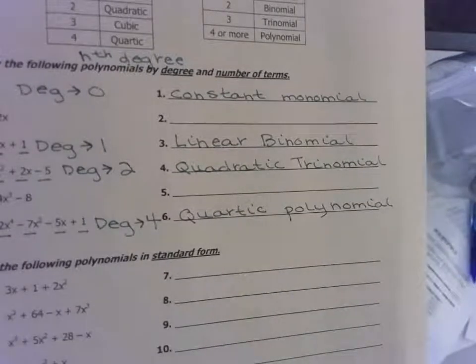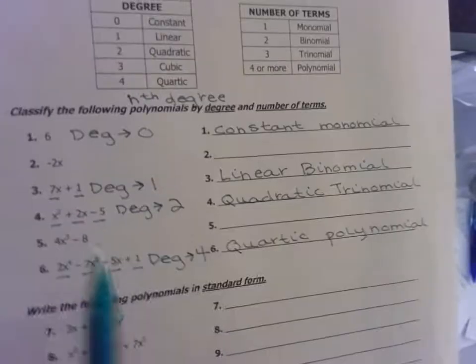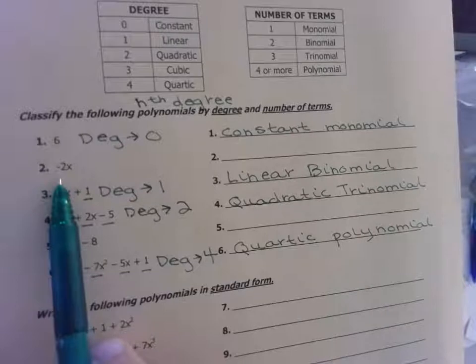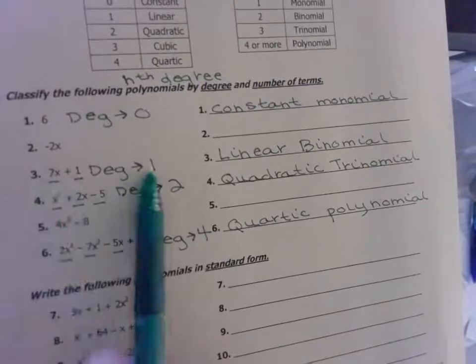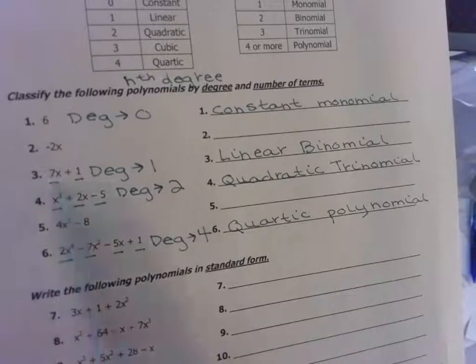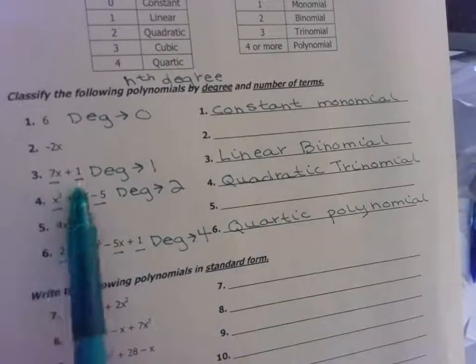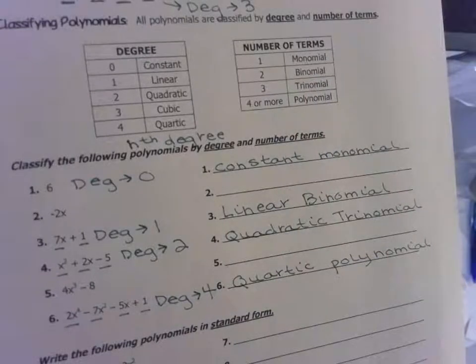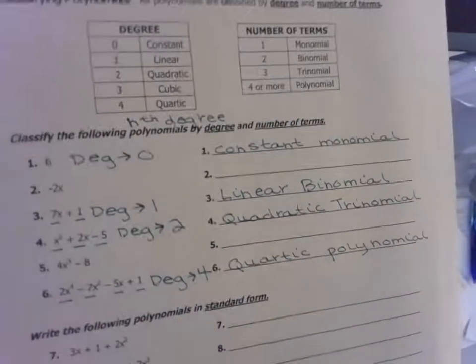What are you confused about? Okay. This is kind of easy. Number 3. So the degree is 1 because there's x with no exponent, so it's a 1, right? So that's linear, and there's 2 terms, so it's a binomial. You good? Again, you will not have to have this table memorized, be able to use it.